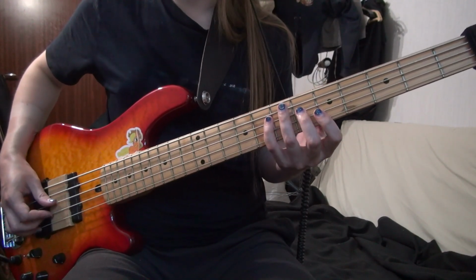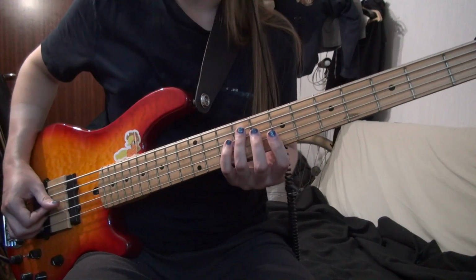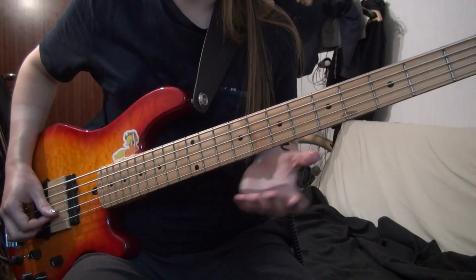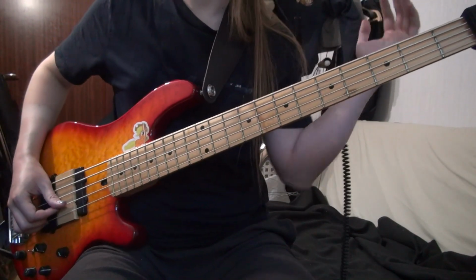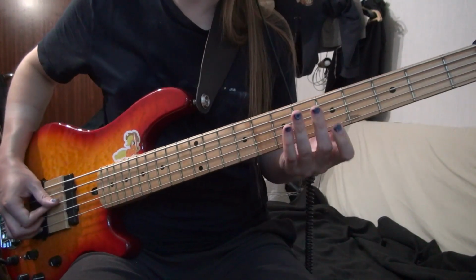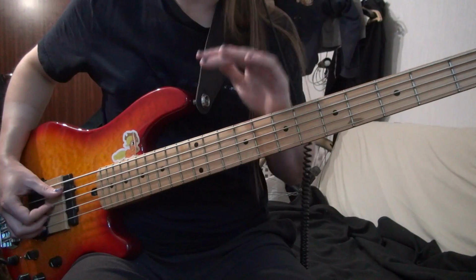Then for E flat 7, again, the root, the 3rd, the 5th, and the 7th. And for the F 7, same thing. Only these notes. No minor thirds, slides or whatever. No tritone substitutes. None of that.